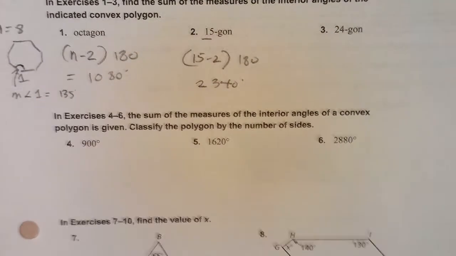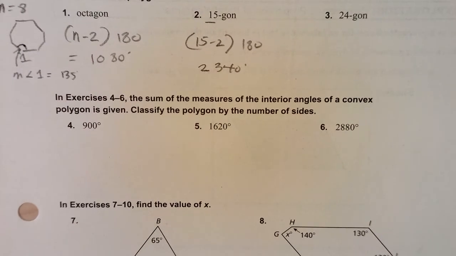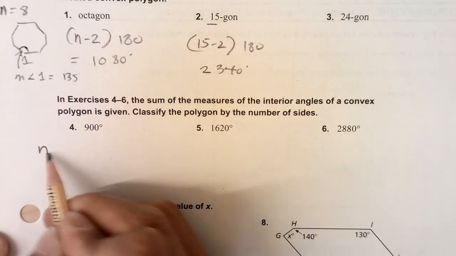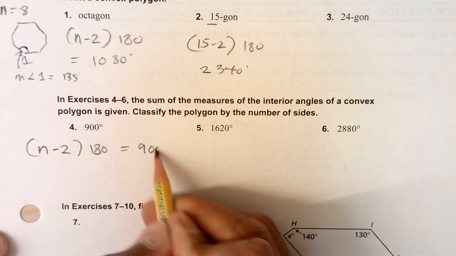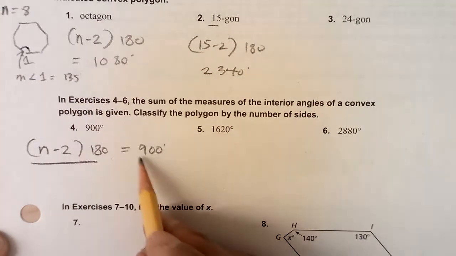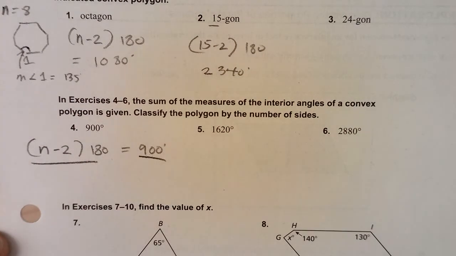Okay, I'm going to skip to numbers 4 through 6. The sum of the measures of the interior angles of a convex polygon is given. Classify the polygon by the number of sides. So we really need to figure out the number of sides of the polygon if the sum of the interior angles is 900 degrees. Here's what we could use: the formula n minus 2 times 180 is equal to 900. This is the sum of the interior angles. The sum is given. We want to figure out n, the number of sides, and then just name the polygon.